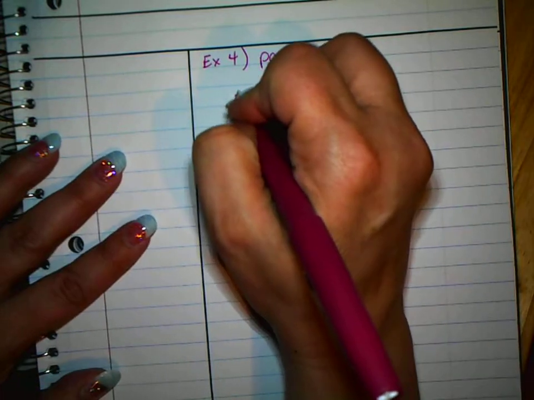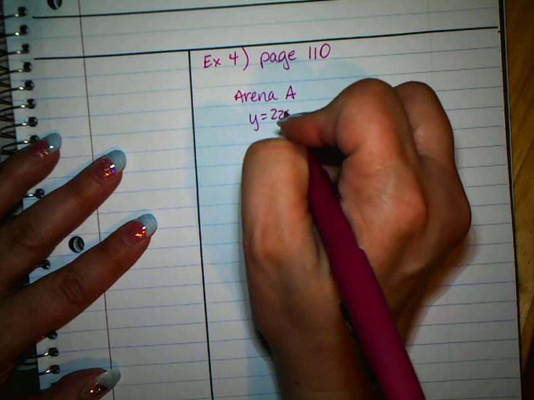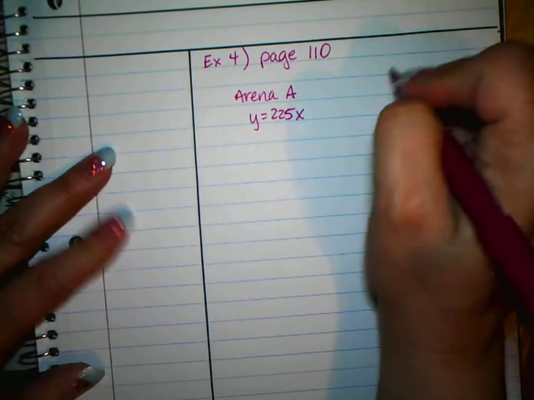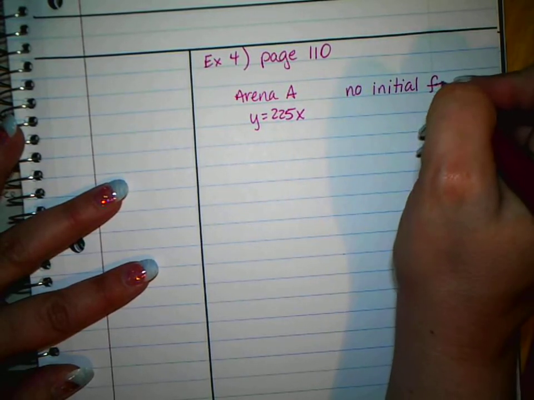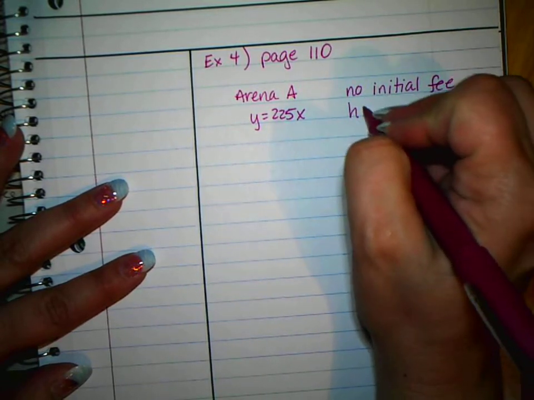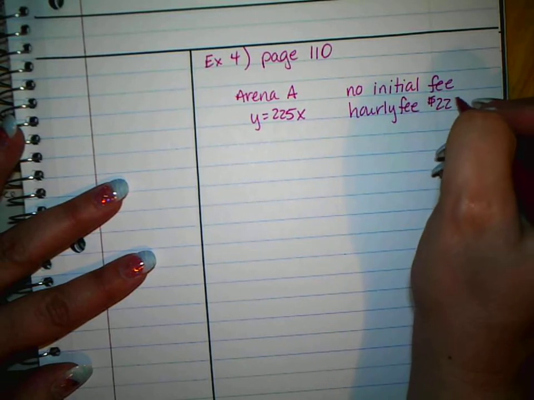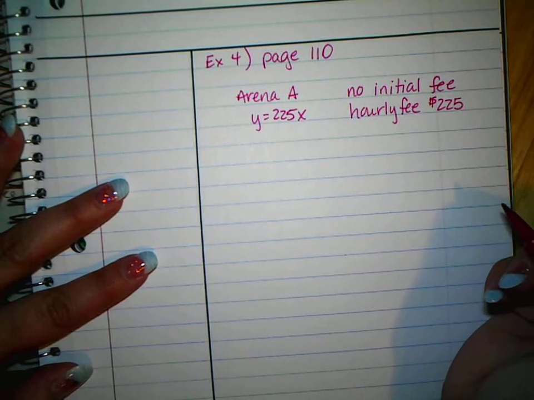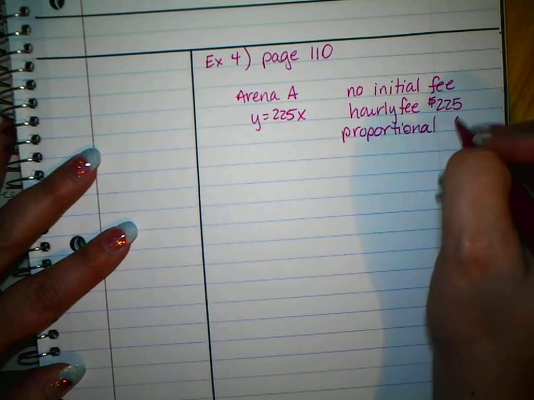So we have some situations here. Arena A, at y equals 225x, we have no initial fee because there's nothing being added, and the hourly fee is $225. Okay. This one is proportional because it will go through (0, 0).